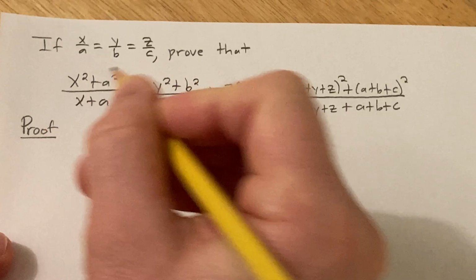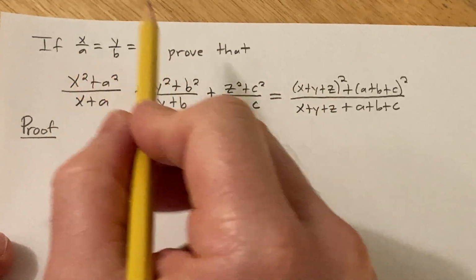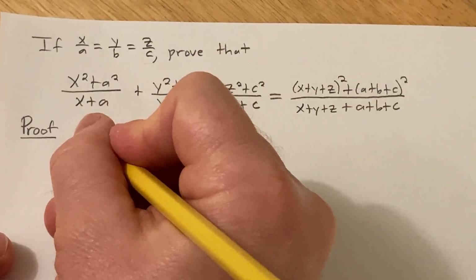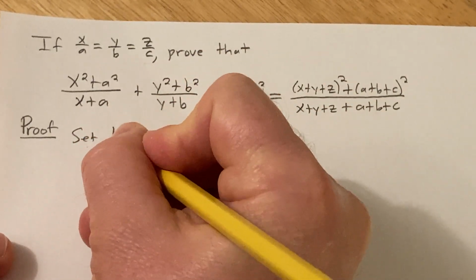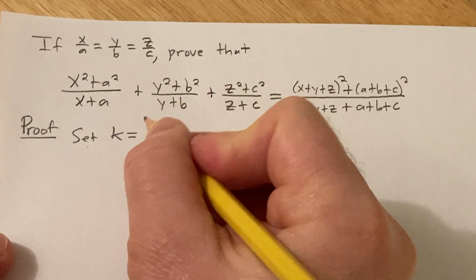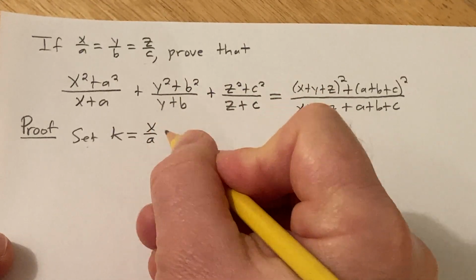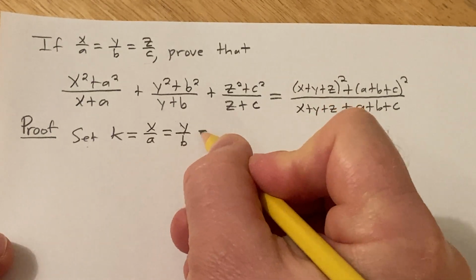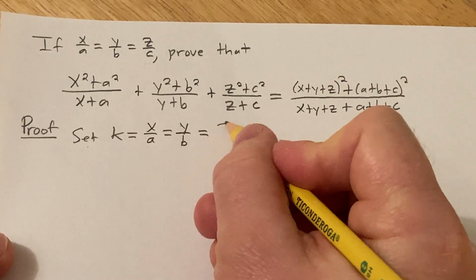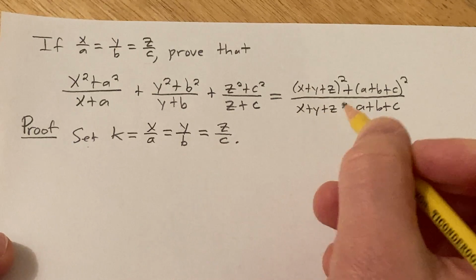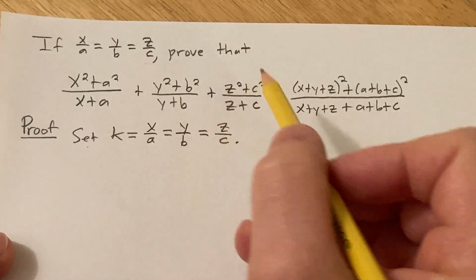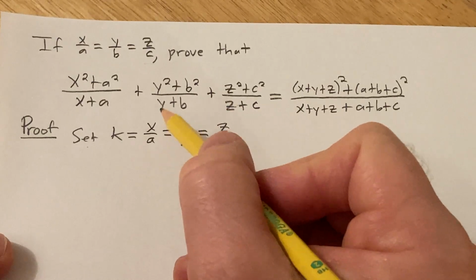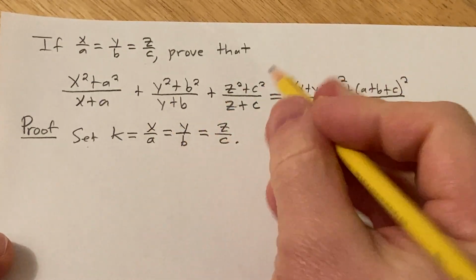Proof. By assumption, we have that all of these fractions are equal, so we should give them a name. Let's call them k. So k is equal to x over a, which is the same thing as y over b, which is the same thing as z over c. Now we want to manipulate this left-hand side to make it look like this. So I'm basically going to solve for x, y, and z from this equation.